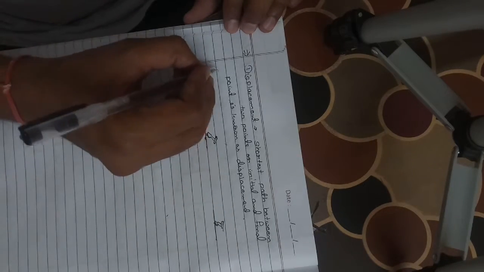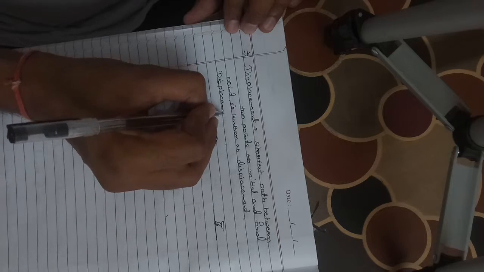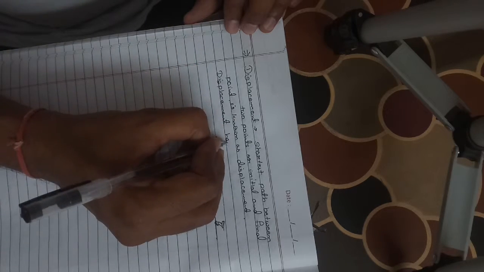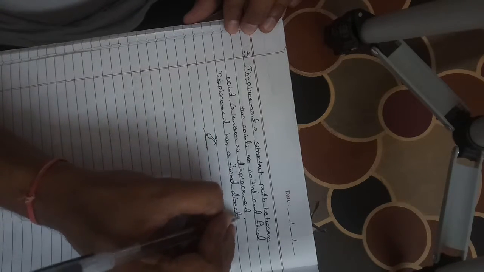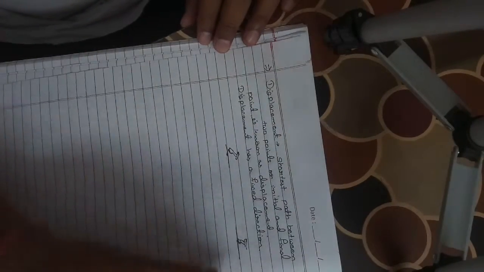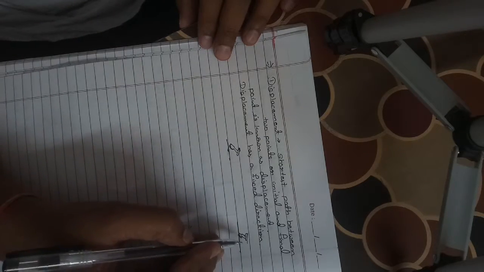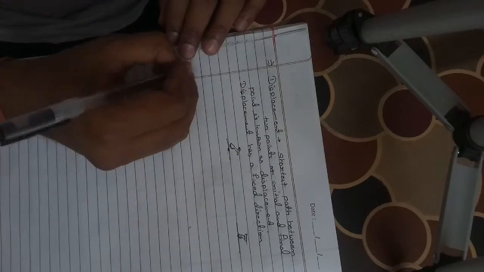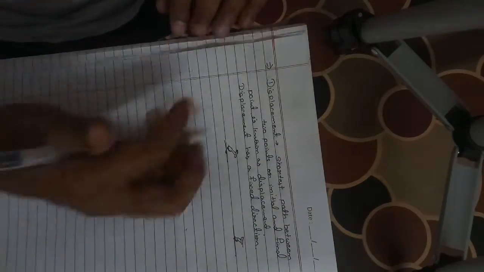So in this situation we also say that the displacement has a fixed direction. This point to this point, there is a fixed direction. In which direction? In this direction. Okay. So how displacement applies in terms of distance also.